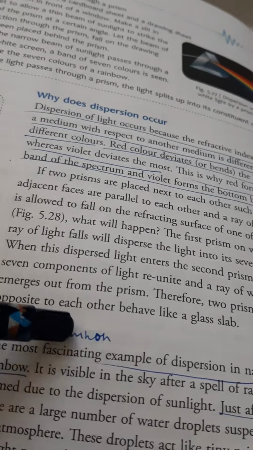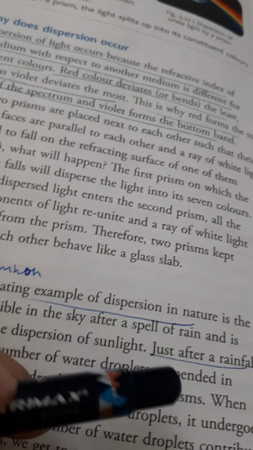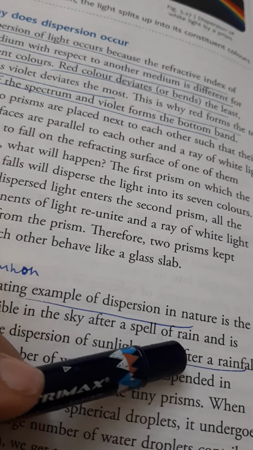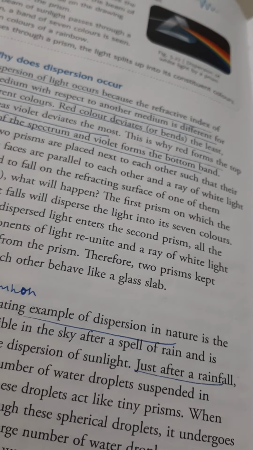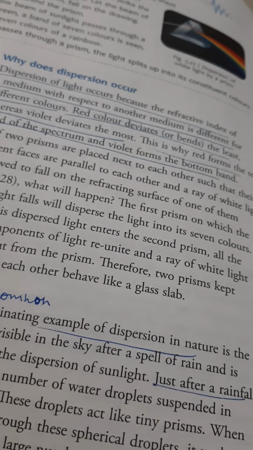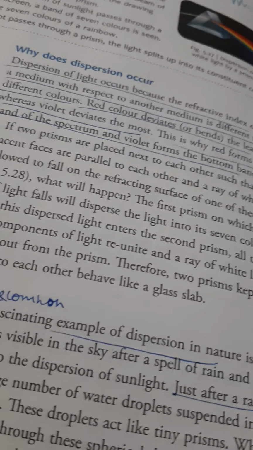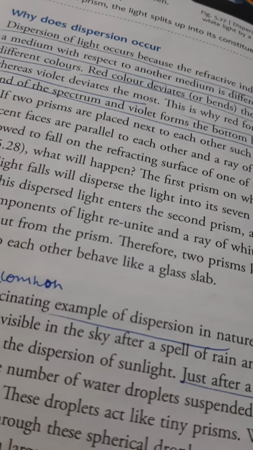Now, one of the most fascinating and most common natural examples of dispersion is the rainbow. Just after the rainfall, suppose it is raining and suddenly the sun comes out, because light is required for dispersion to take place.